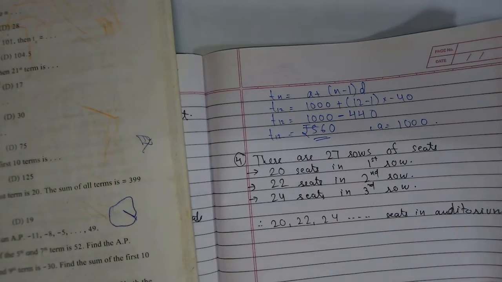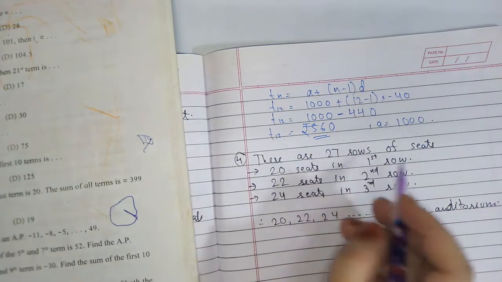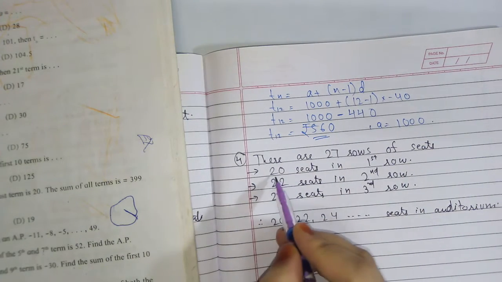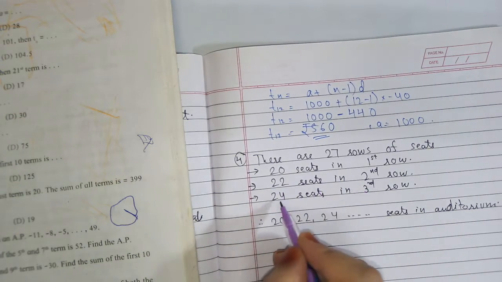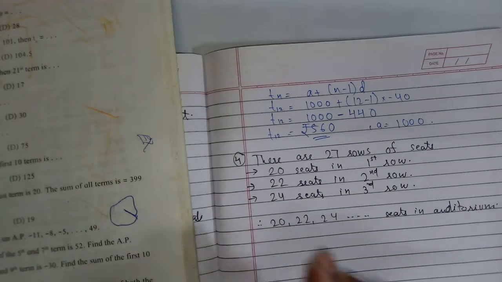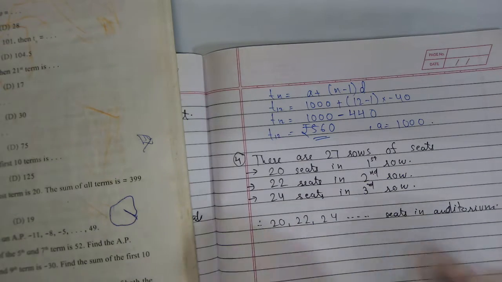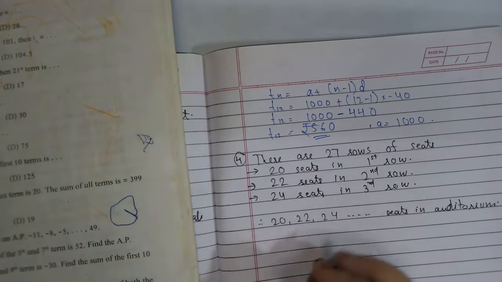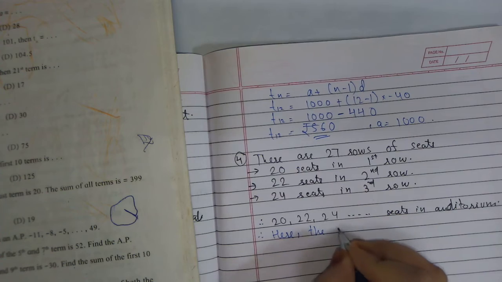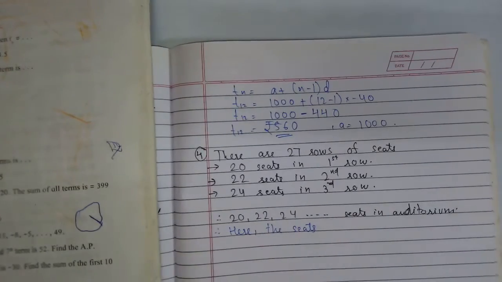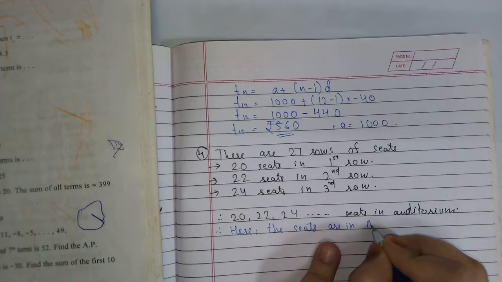Here I have written some data: there are 27 rows of seats in the auditorium, with 20 seats in the first row, 22 seats in the second row, and 24 seats in the third row. So there are 20, 22, 24 and so on seats in the auditorium. First we will find whether the sequence is an AP or not. So here we will write that the seats of the auditorium are in an AP.